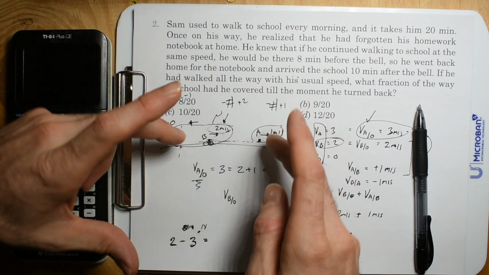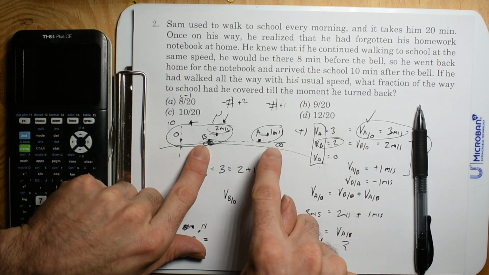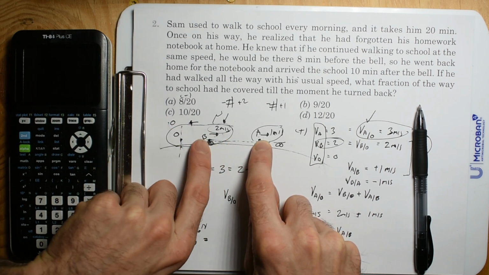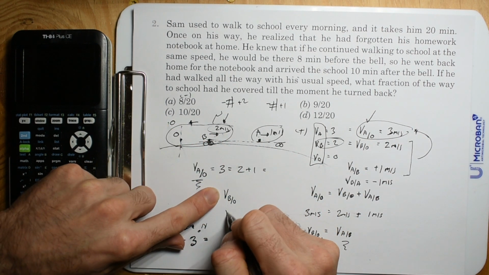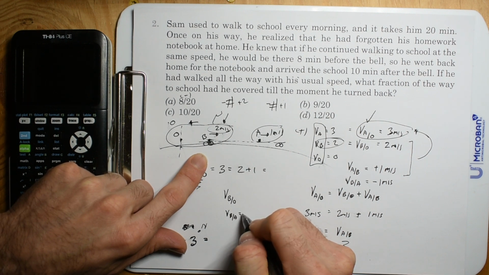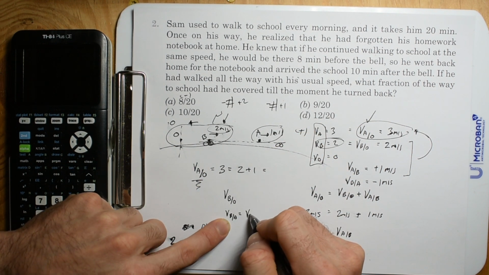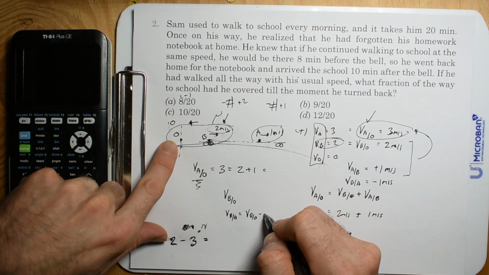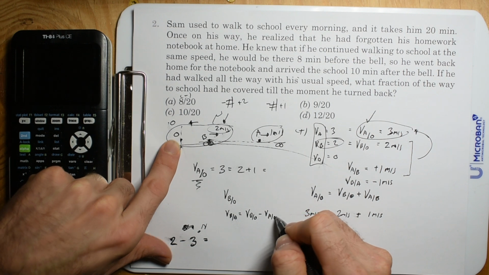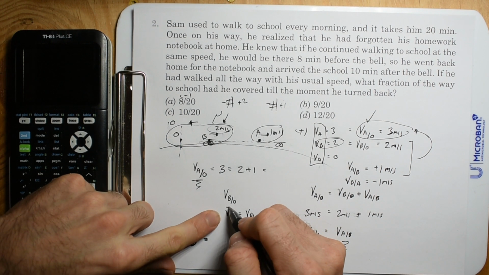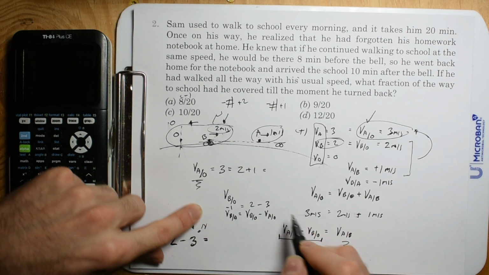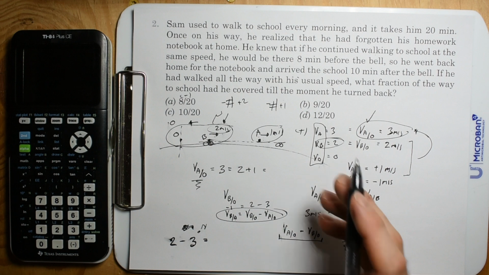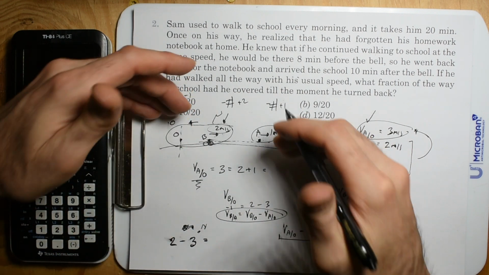The only way to get a negative 1 is if you're on A and it looks like B is going the opposite way. So we can say velocity of B as seen from A is going to be velocity of B with respect to the origin minus velocity of A with respect to the origin O. So negative 1 is 2 minus 3. I guess it's an equation that works. All I'm trying to do is say right things.